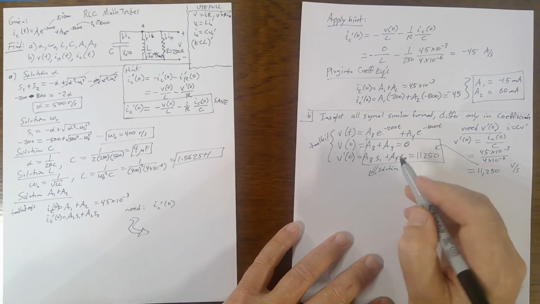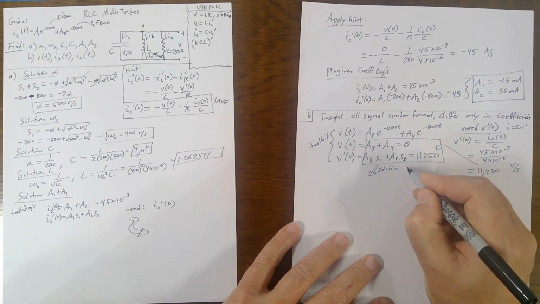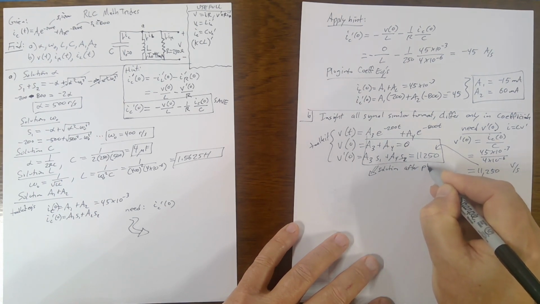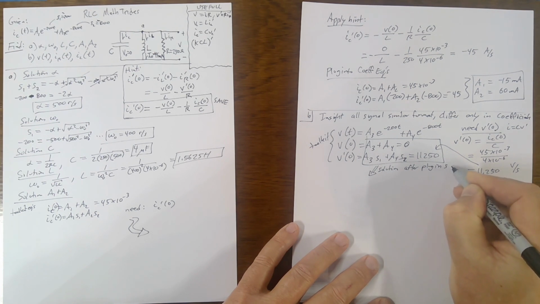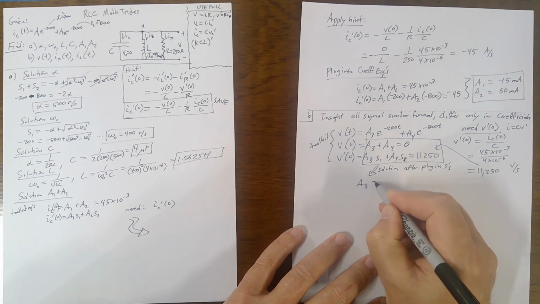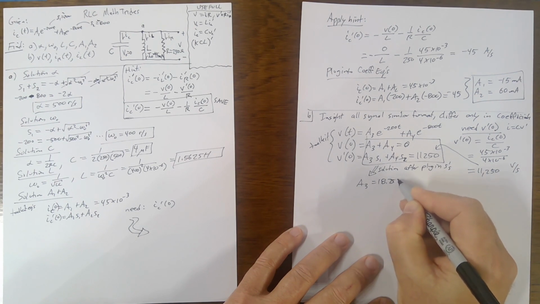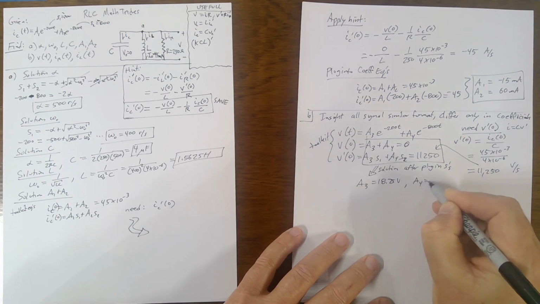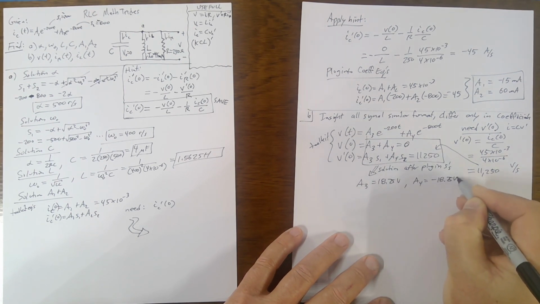You plug those in, so just to make a note, after plugging in the S's, you're going to get A3 is 18.75 volts and A4 is minus 18.75 volts.